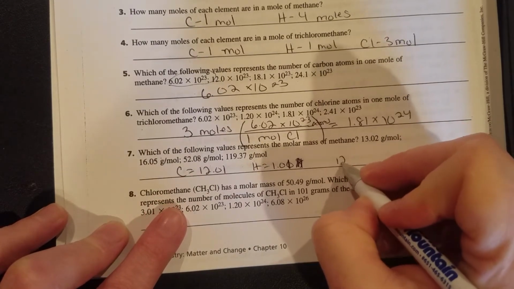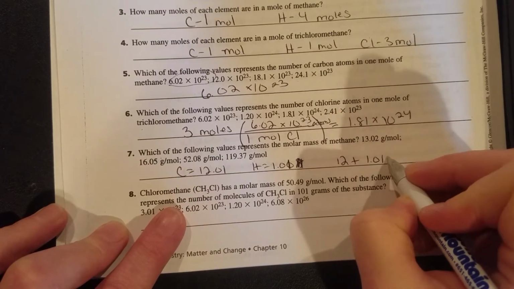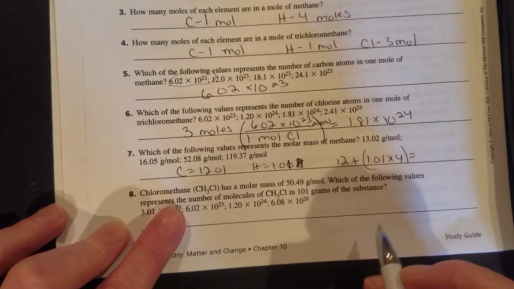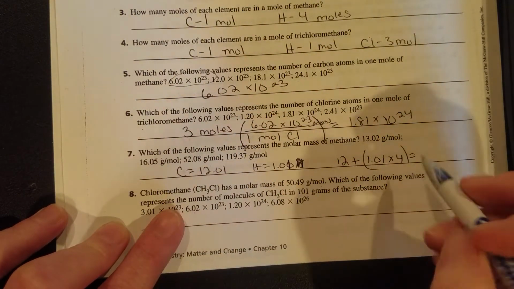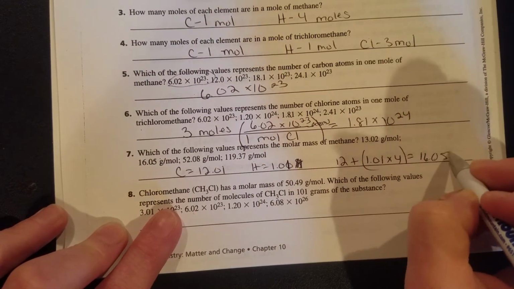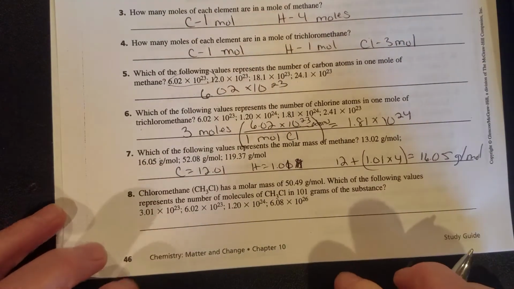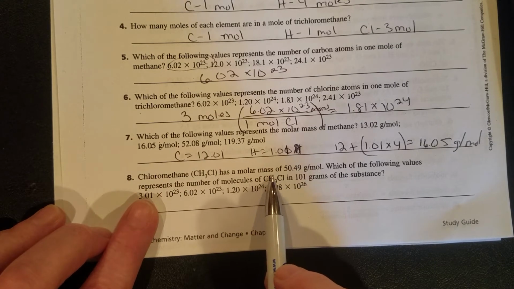So 12.01 plus 1.01 times 4. And so we would calculate that out, and we would find that that equals 16.05 grams per mole.